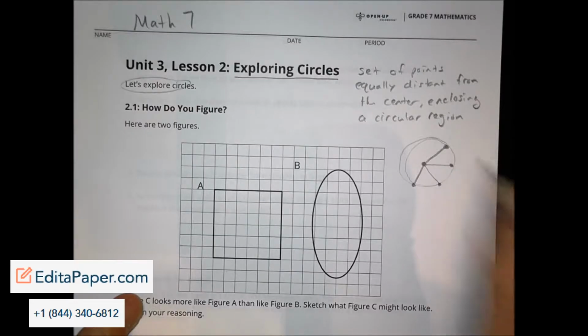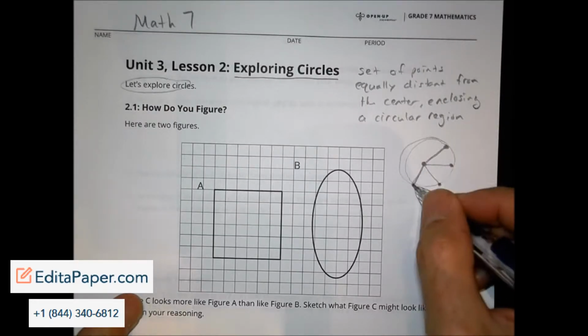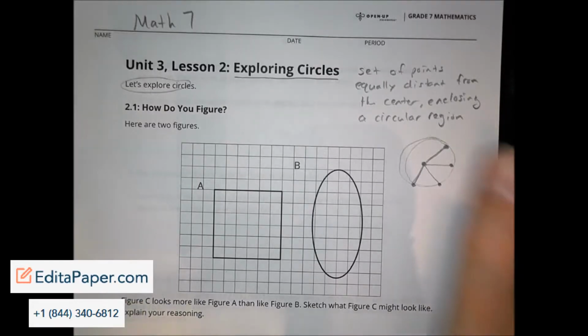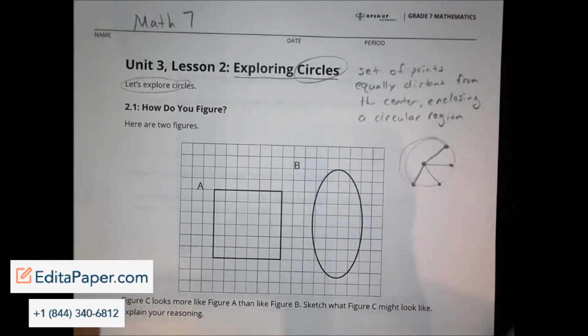Okay, so that's my little circle. Here's my center. Here's my points that are equally distant, not perfect, I know, from the center. And that's what we're talking about today when we're talking about circles more than anything else.